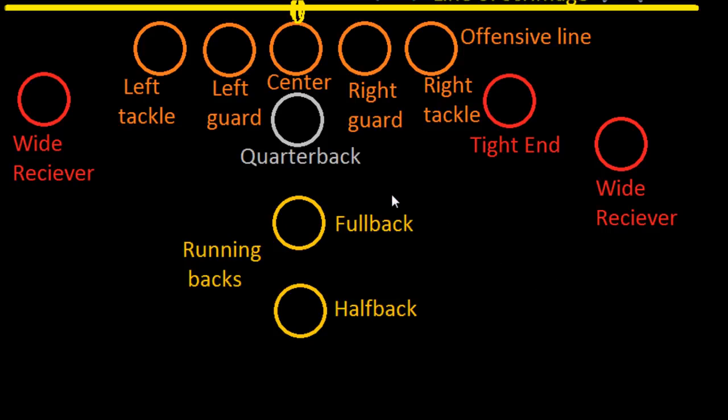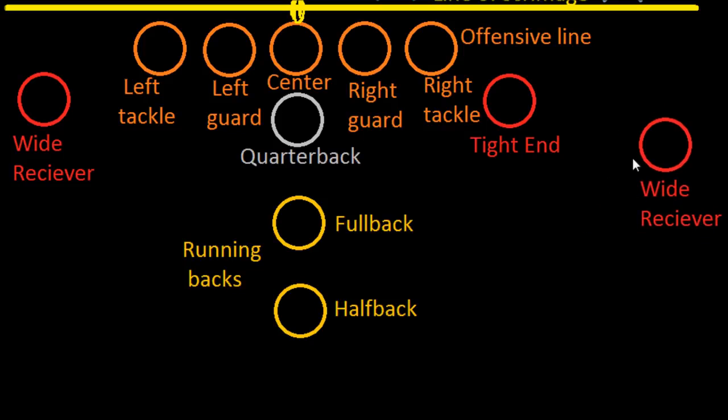Now, I don't know if I said it or not, but there are 11 guys both on offense and defense, and it's really not required that they line up in this format. Typically these are the ones you'll see, but it's not required. So say sometimes we'll have the wide receiver out further. Maybe instead of a tight end, we'll have a third wide receiver, and he'll line up over here close to the wide receiver.